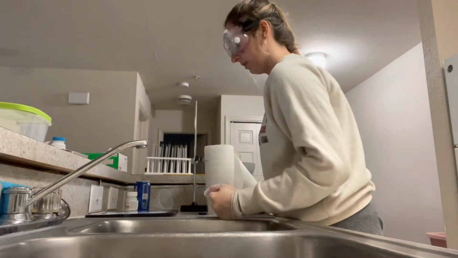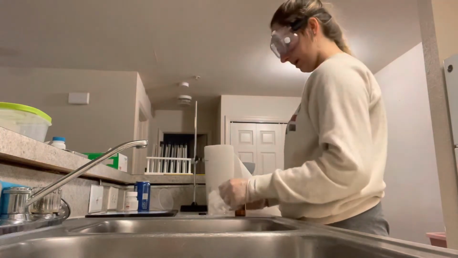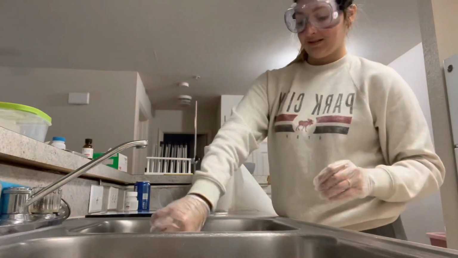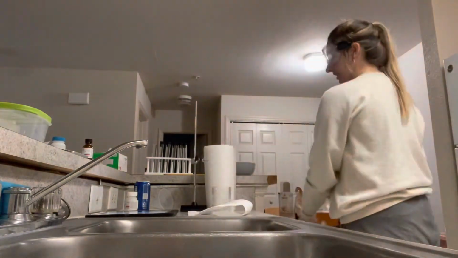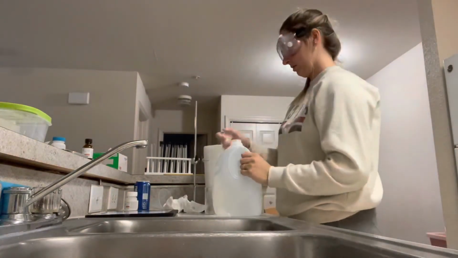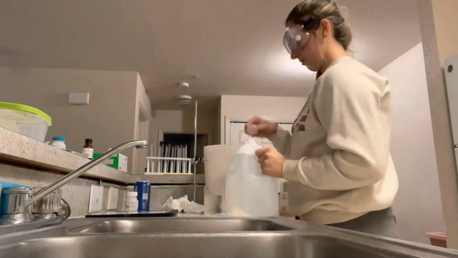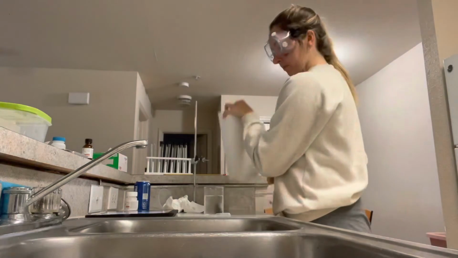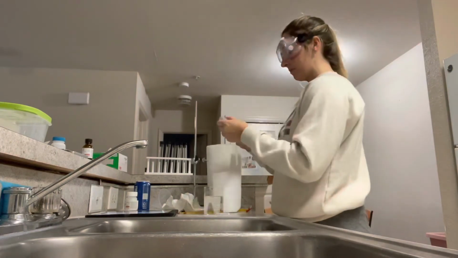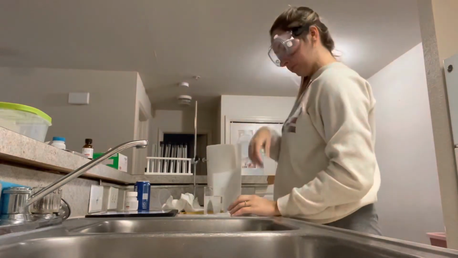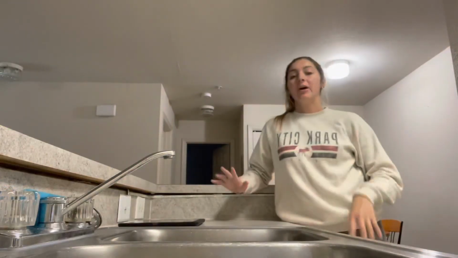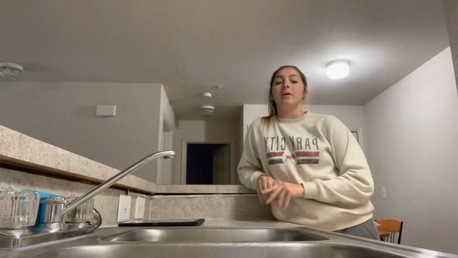Then I'm going to dry off the test tubes and beaker with distilled water. All right, and I will clean up there. Now everything is cleaned up, and now I will get into my results.